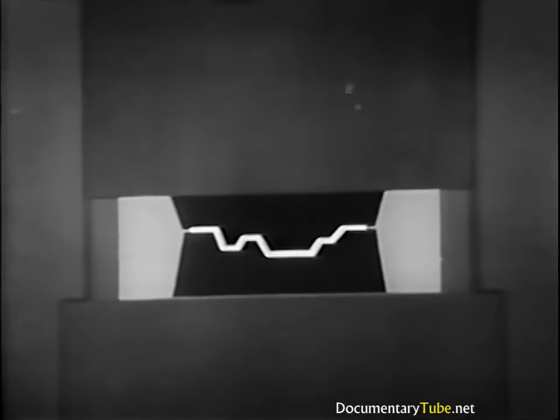A desired part may be formed by a single blow of the hammer, the alloy sheet being shaped by pressure between the mated punch and die.